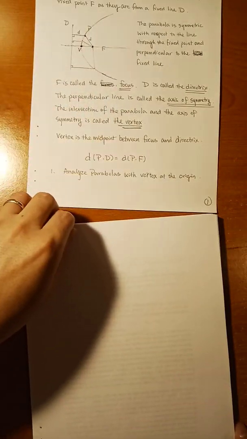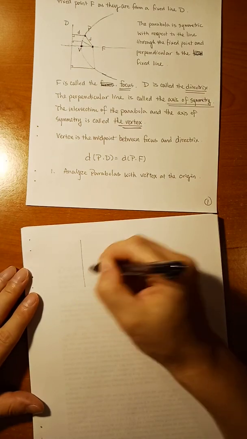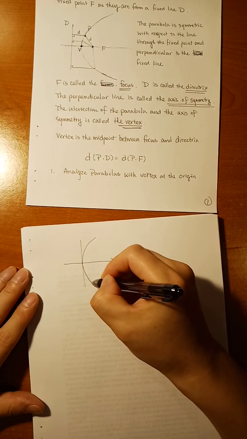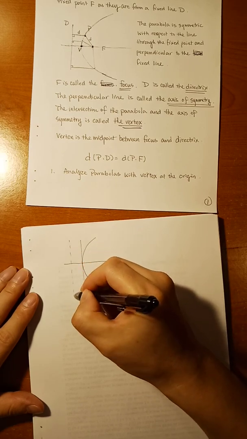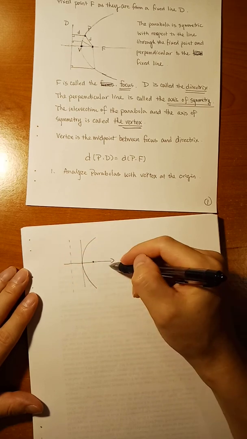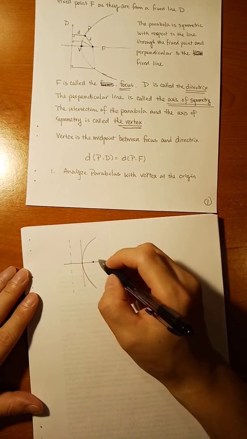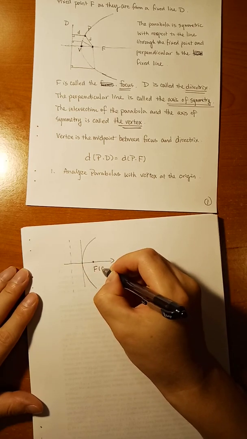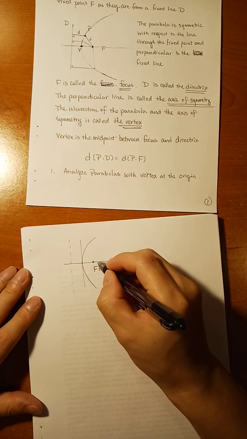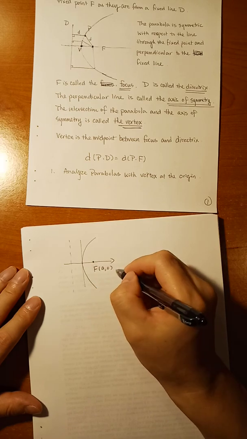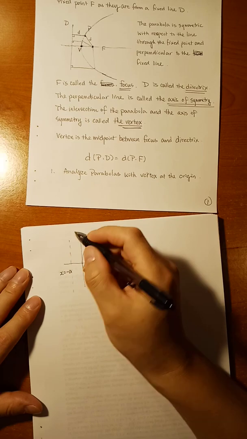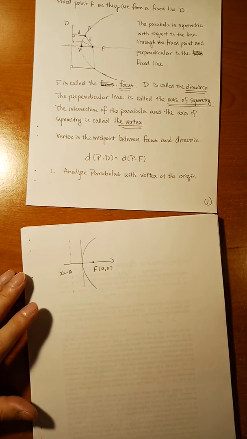Okay, here is our first case. We place the vertex at the origin, the x-axis as the axis of symmetry, and the focus we will write F as (a, 0), the x coordinate a, y coordinate 0, and the directrix is vertical, the directrix is x equals negative a.